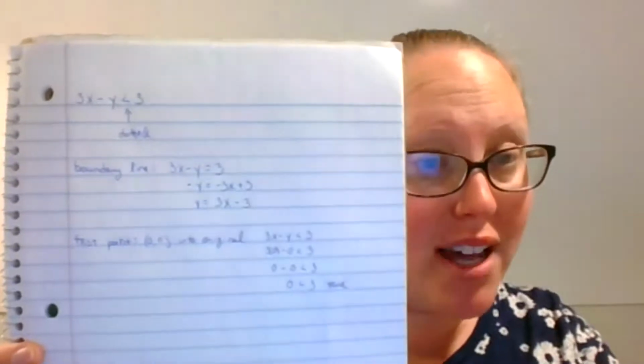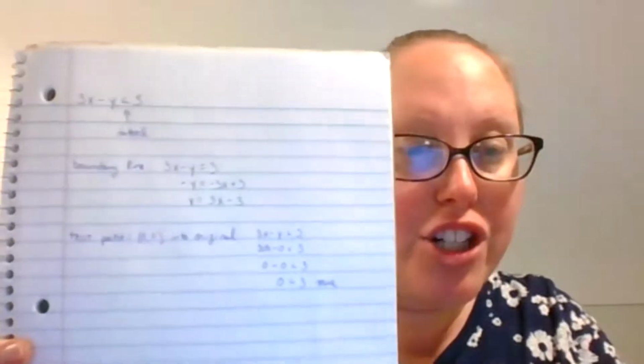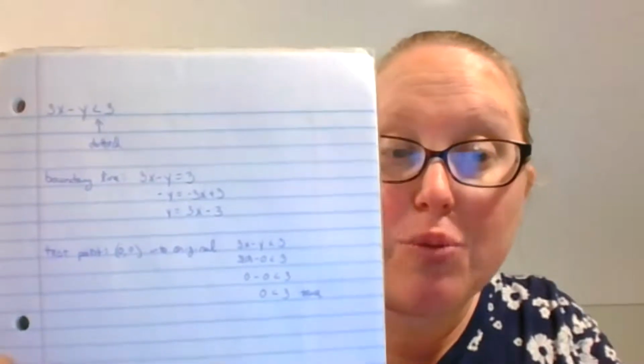And you can see here that I did it out on my paper. I started by deciding whether the line was dotted or solid. This one's dotted because it does not have an equal bar. Then I took a look at my boundary line, which is the same as the inequality except it has an equal sign. So 3x minus y equals 3. I put it into slope-intercept form: y equals 3x minus 3. And then from that, I'm going to graph it using my y-intercept of (0, -3) and my slope of 3.